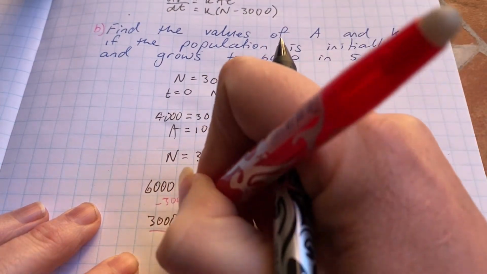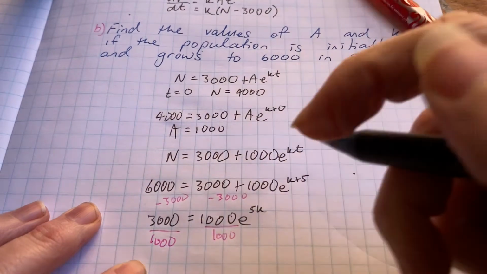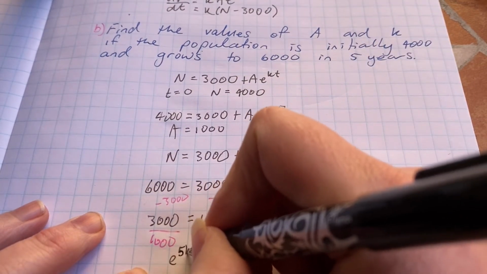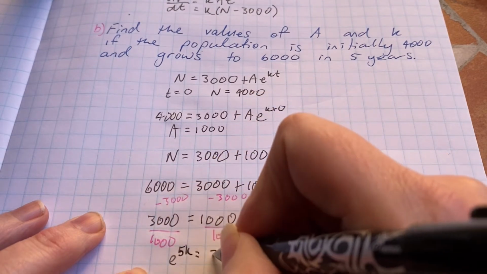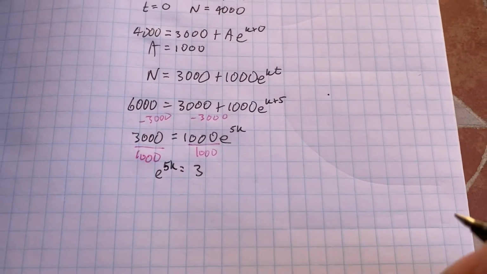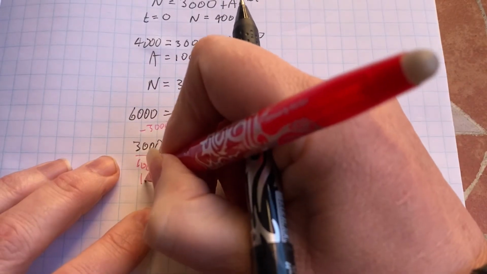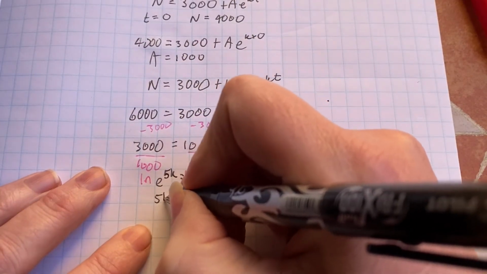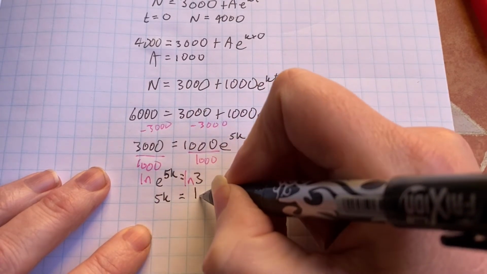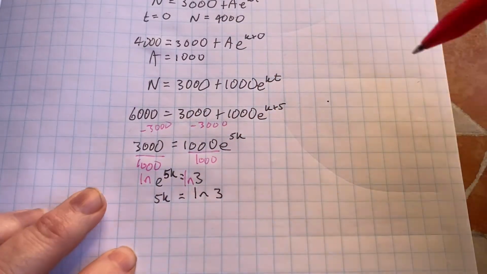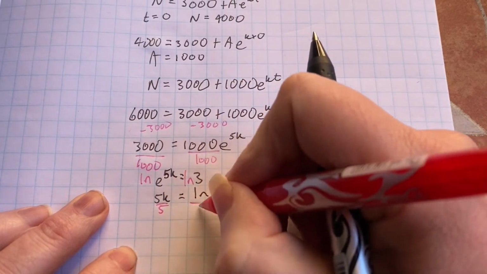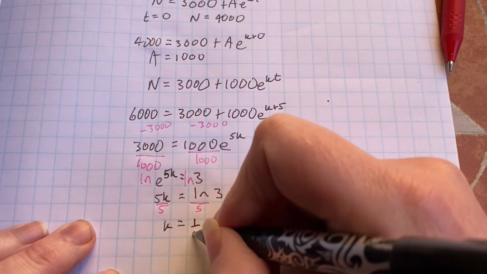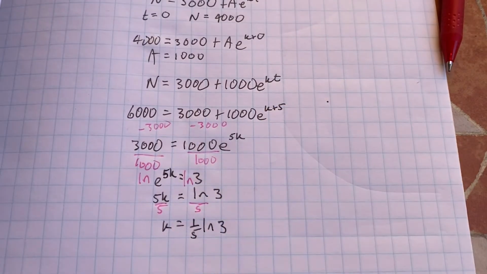So I'm just going to switch it around, put the e^(5k) on the left, and this side is now just 3. Now let's take the log of each side, natural log, because our base is e. So this side is just 5k because the log and e cancel each other out. And then let's just divide by the 5 to finish up. So k is equal to, I'm going to write that as 1/5 ln 3.